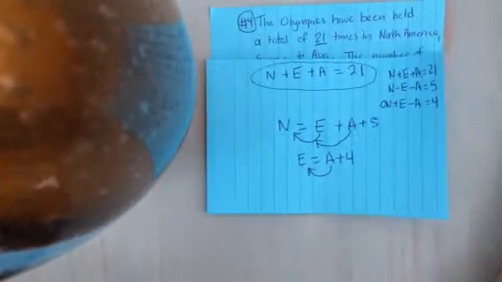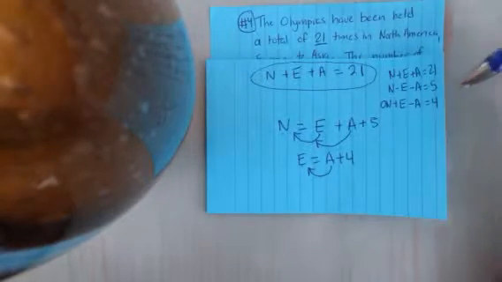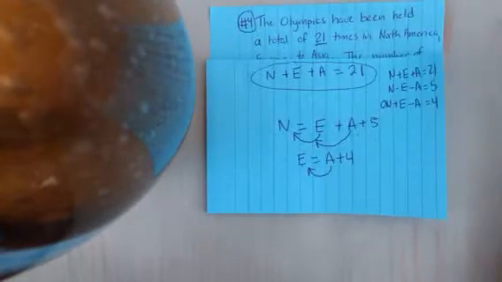Okay, number 8 on the lab would be done in a similar way. I'm going to leave that one for you to try on your own, but I hope this helps.